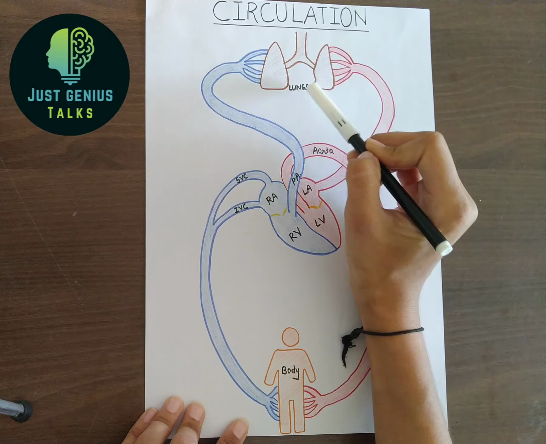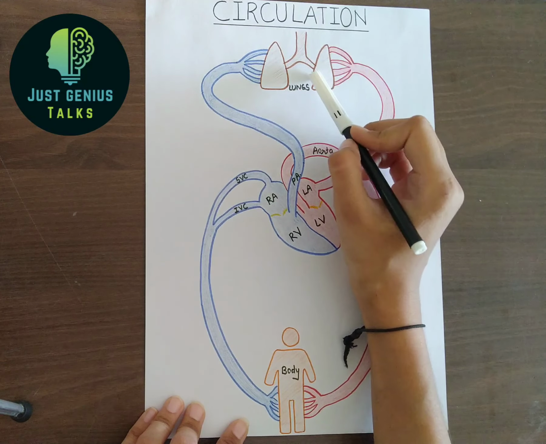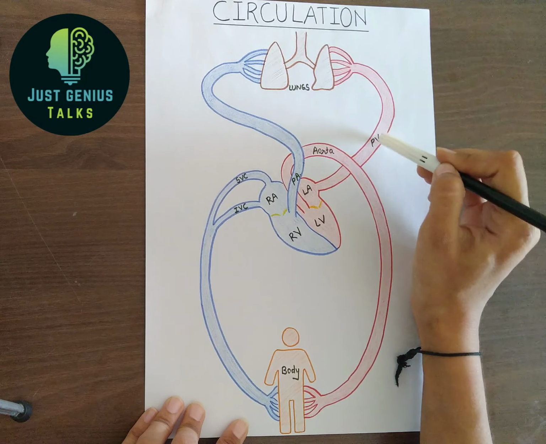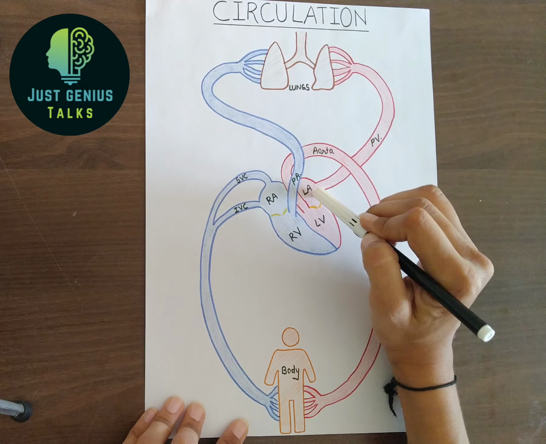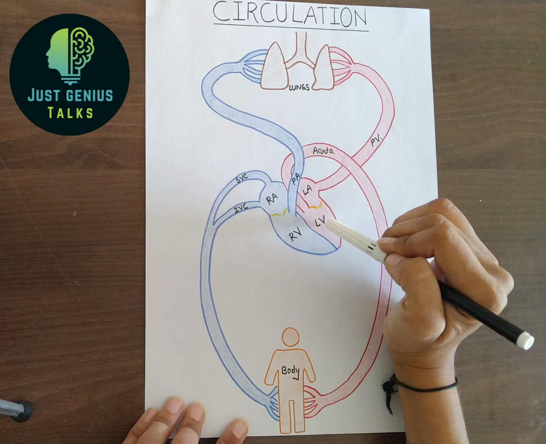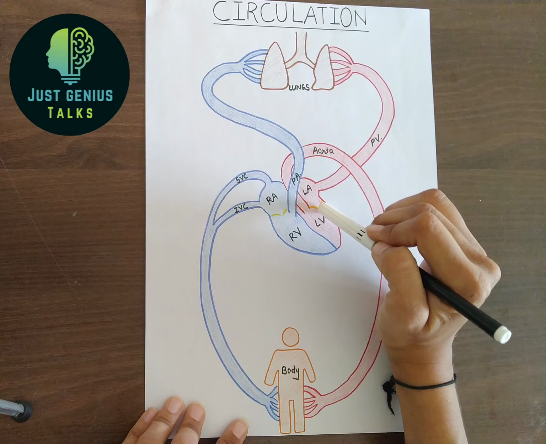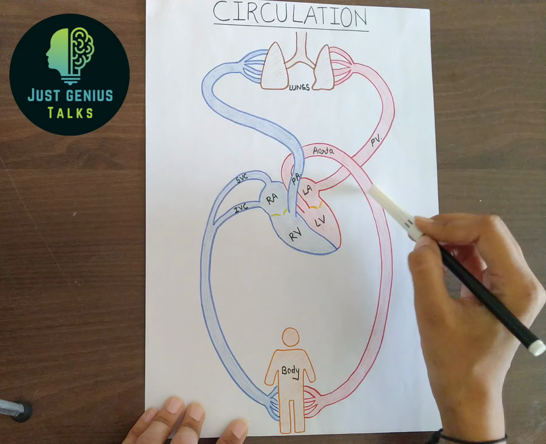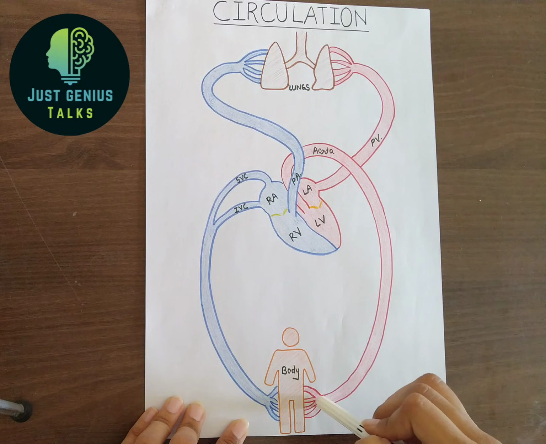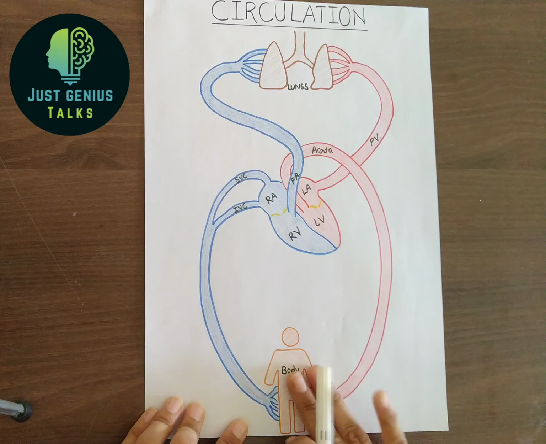In the lungs it gets oxygenated and enters the pulmonary veins and then goes into the left atrium. Then it goes into the left ventricle through the bicuspid valve. From the left ventricle it enters the aorta, and through the aorta the blood supplies the whole body.